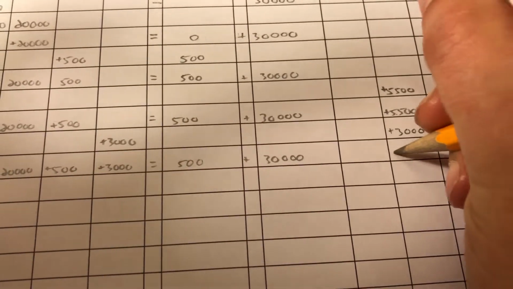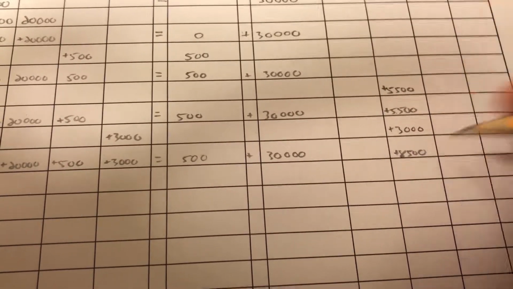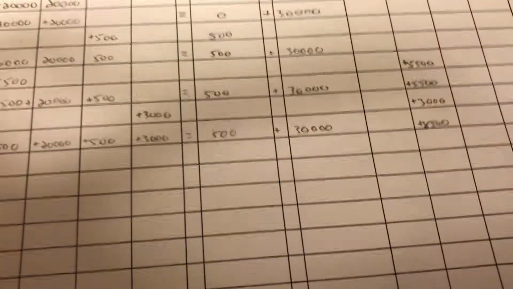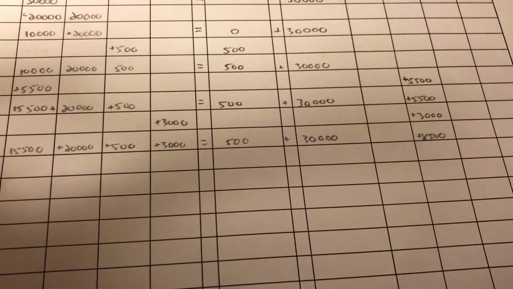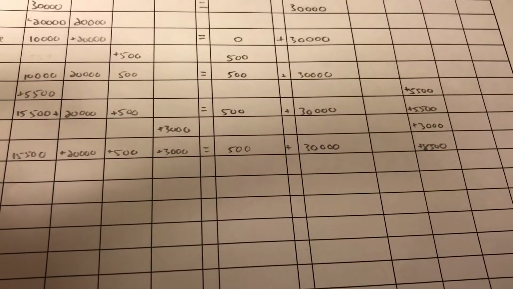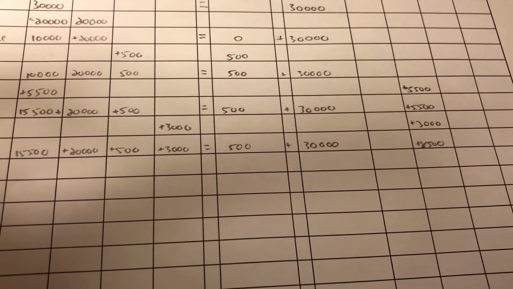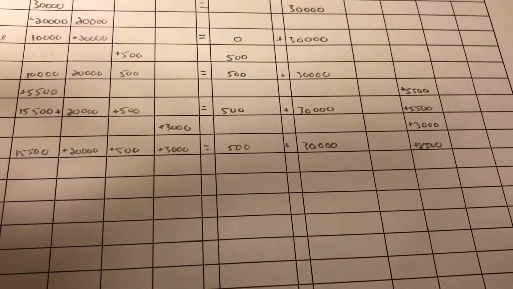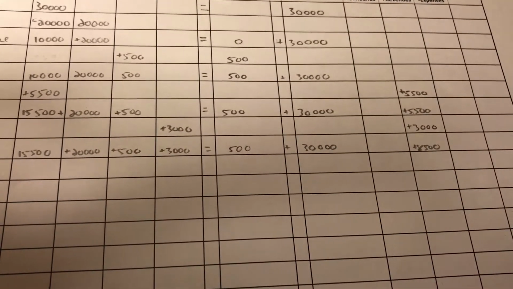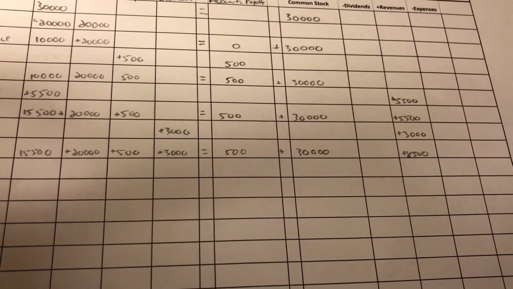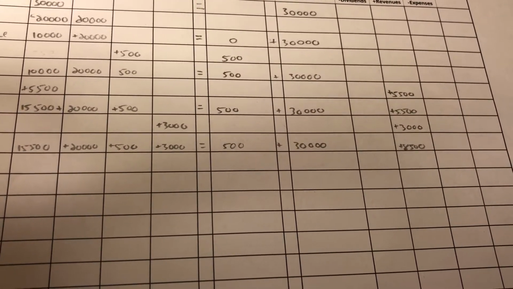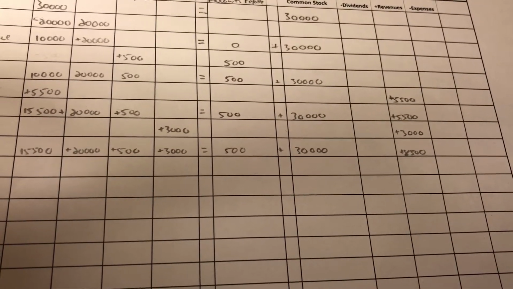Now we have $8,500 in revenue. If you added up both sides, you would still be balanced, so the accounting equation is working. All right. Transaction number 6 is dealing with paying different expenses. Okay. We have rent expense and salary expense.